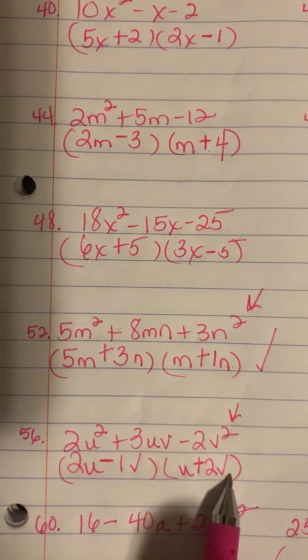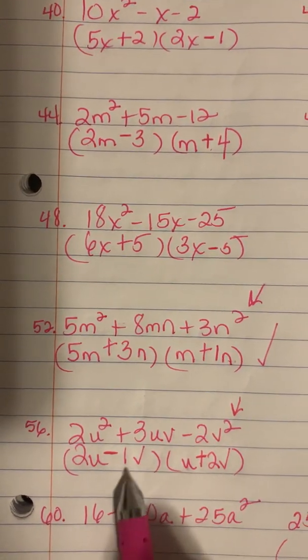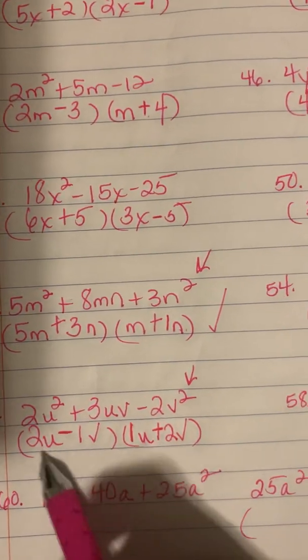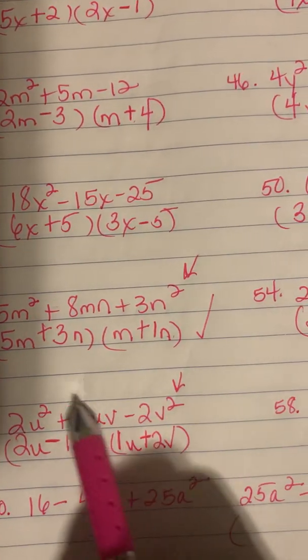The outside, that's 4 minus 1. Because, you know, this is a 1. So you multiply by -1. So 4 minus 1 is 3.